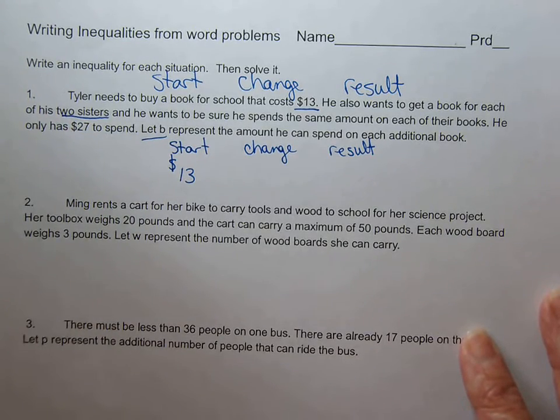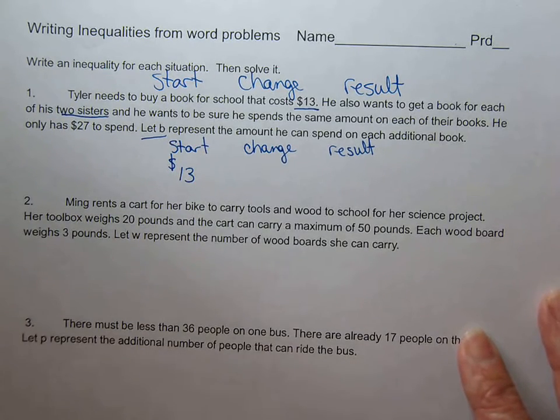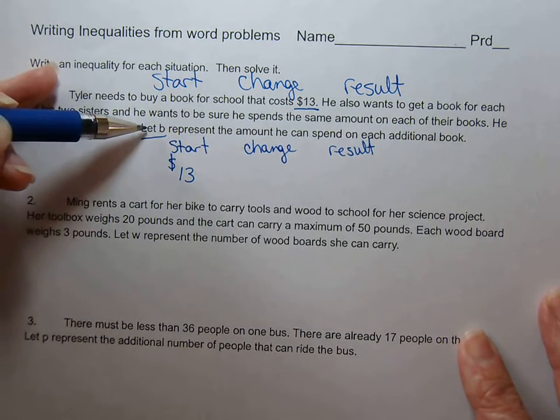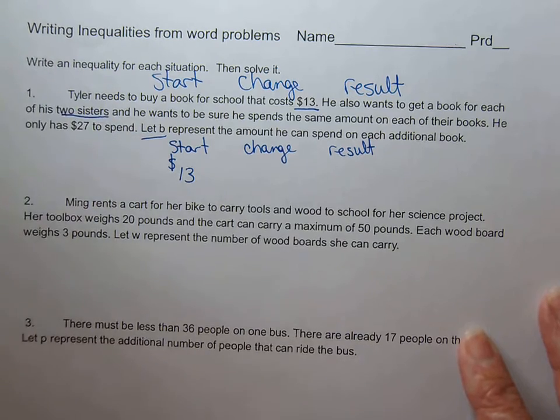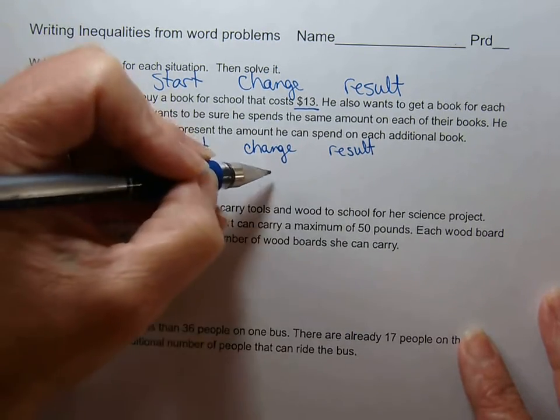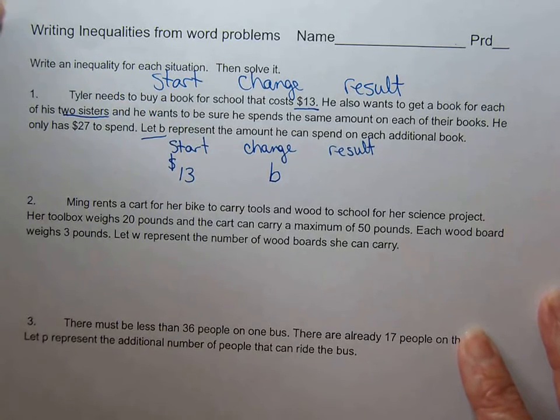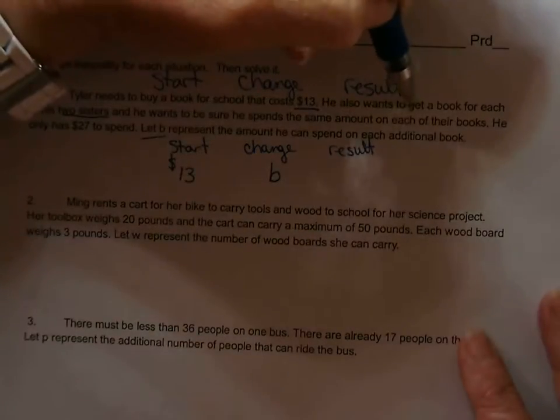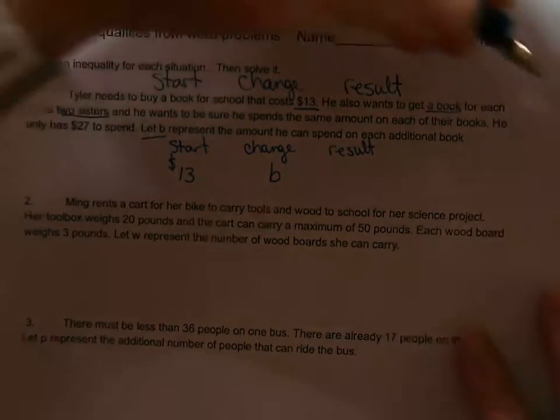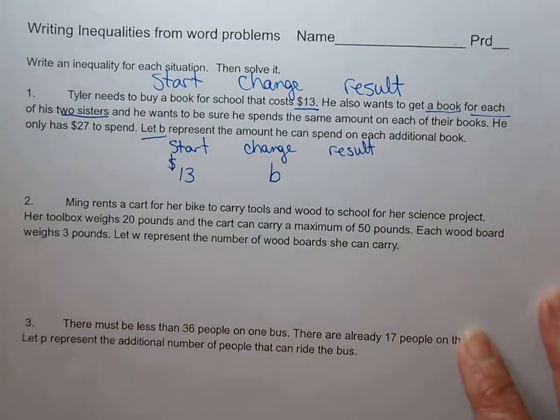That's positive. Okay, so we know it's a positive amount. Now, we're going to let B represent the amount he can spend on each book. How many books does he want to buy? 3. Well, he also wants to get a book for each of his 2 sisters.